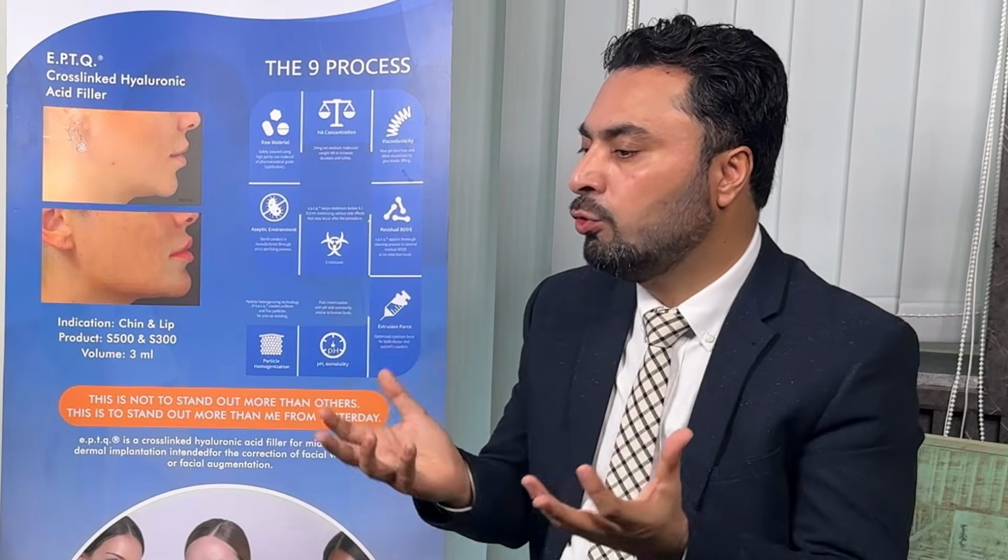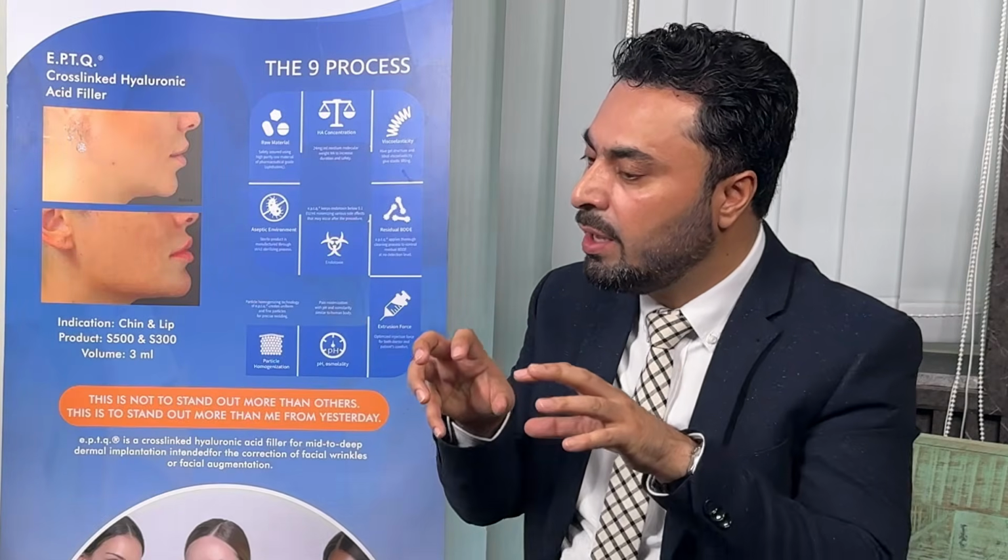The skin should be boosted to trigger the mechanism where those results will sustain for a longer time, and it will again lead to youthful skin by triggering the natural mechanism of the skin.